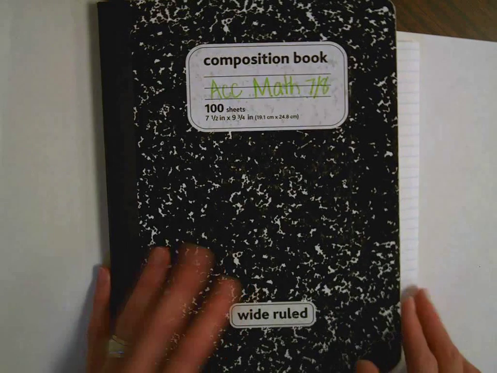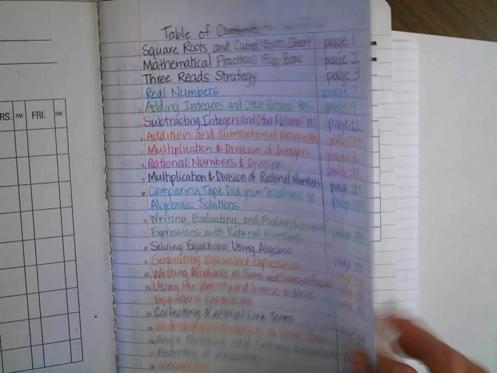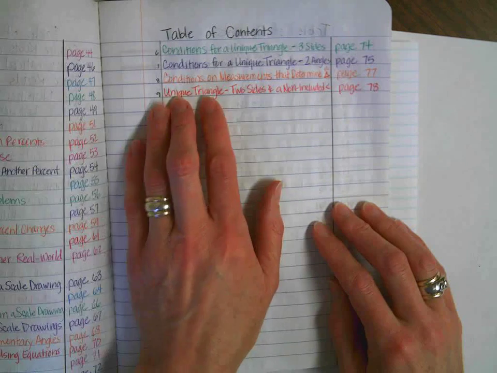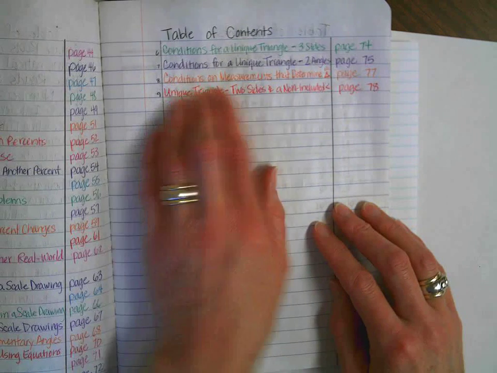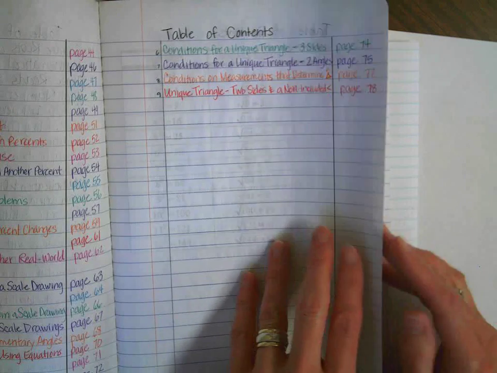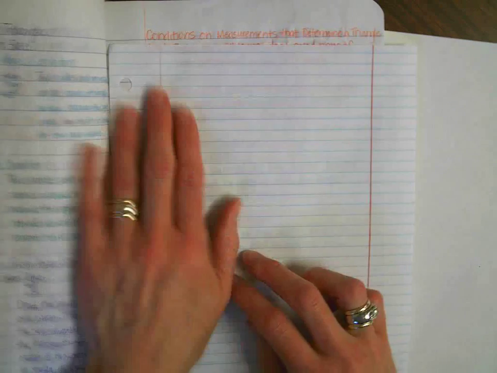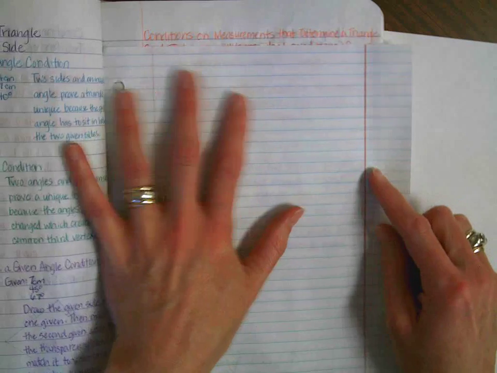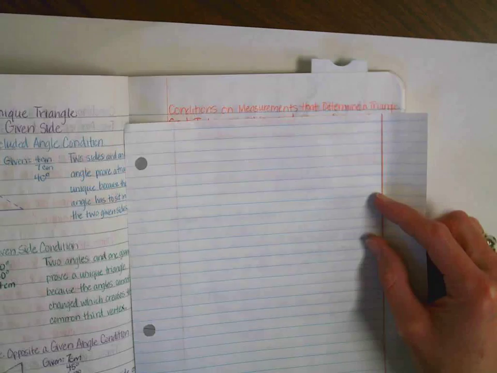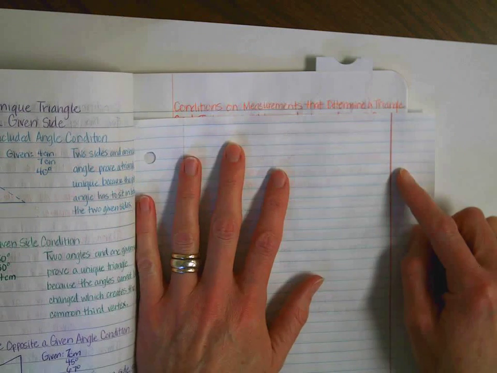We are working on Module 11, Lesson 8 today. And Module 11, Lesson 8 is called Conditions on Measurements that Determine an Angle. Okay, so let's go over here. Oh, a triangle. Sorry, not an angle, a triangle. So let me say that title again. Conditions on Measurements that Determine a Triangle.